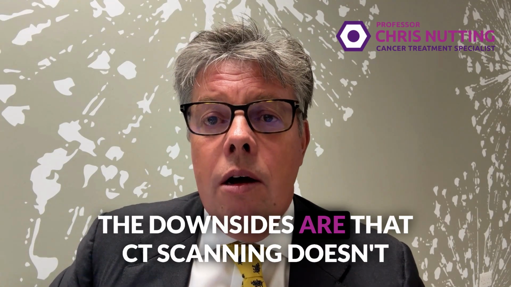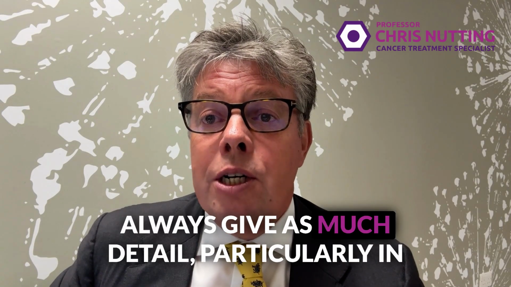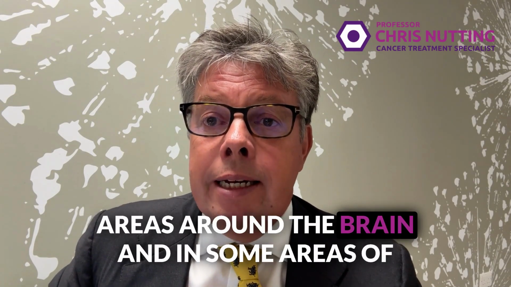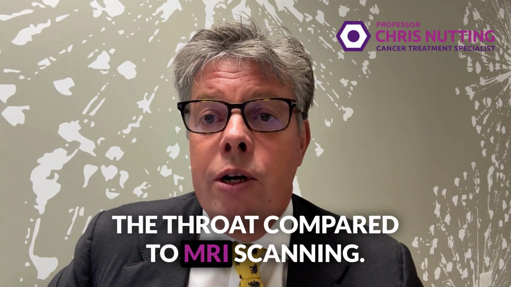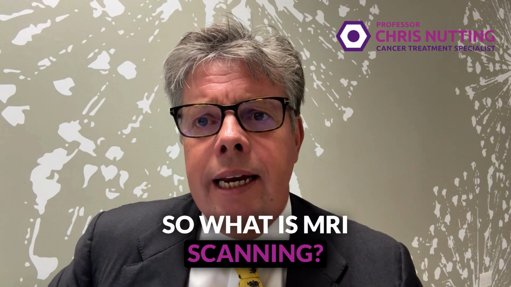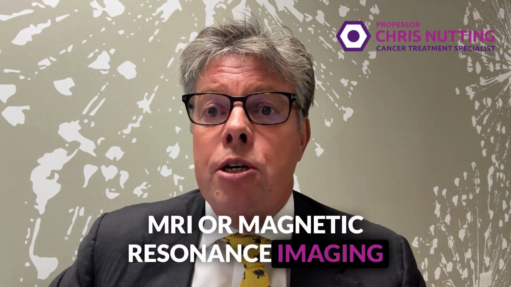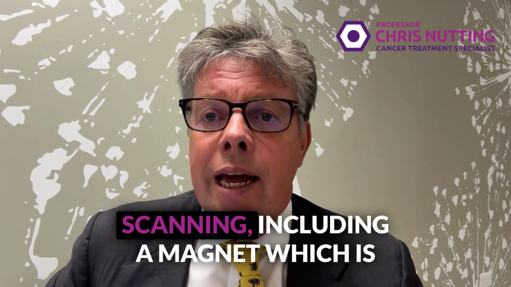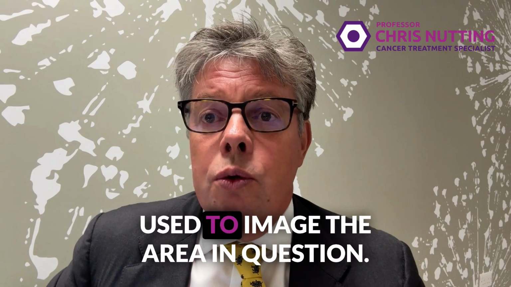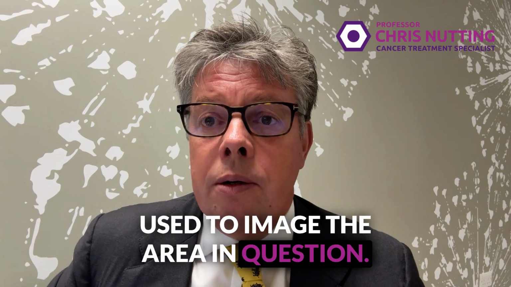The downsides are that CT scanning doesn't always give as much detail, particularly in areas around the brain and in some areas of the throat compared to MRI scanning. So what is MRI scanning? MRI, or magnetic resonance imaging scanning, is a more complex type of scanning, including a magnet, which is used to image the area in question.